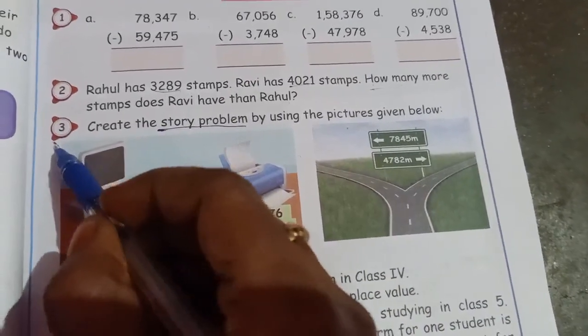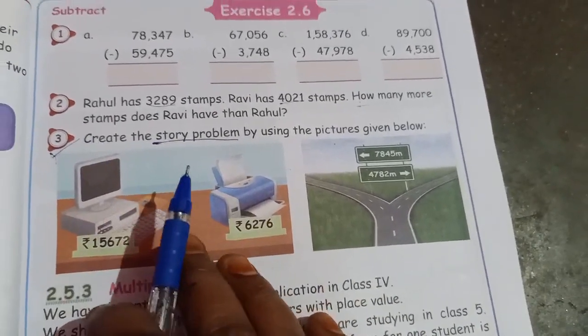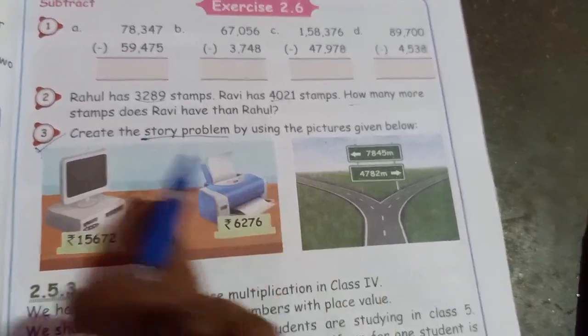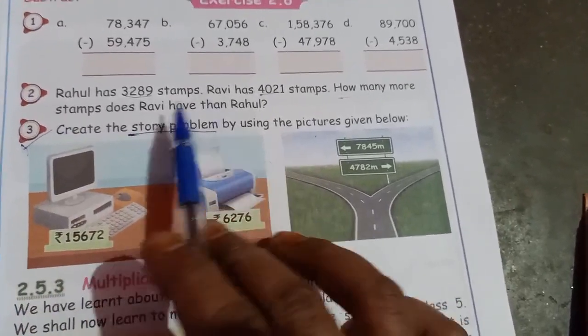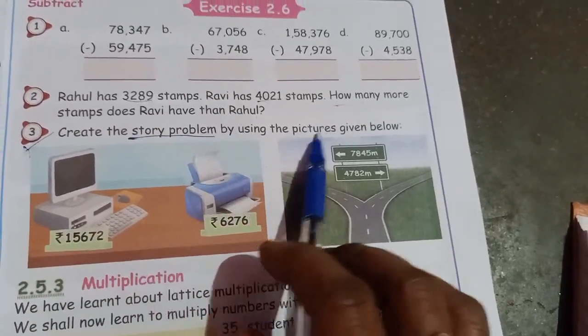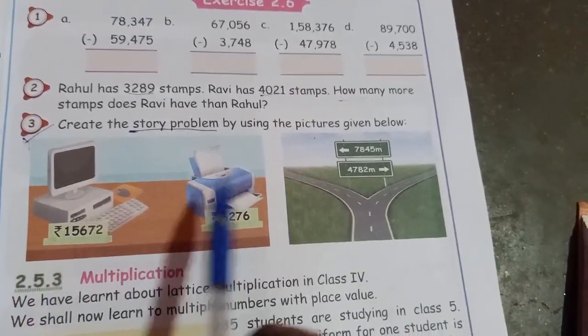Okay, for this third sum, only you can write on paper and paste it. Take one paper, write the answer and paste it in this page. Okay, create the story problem by using the picture given below. See this one, the first one.